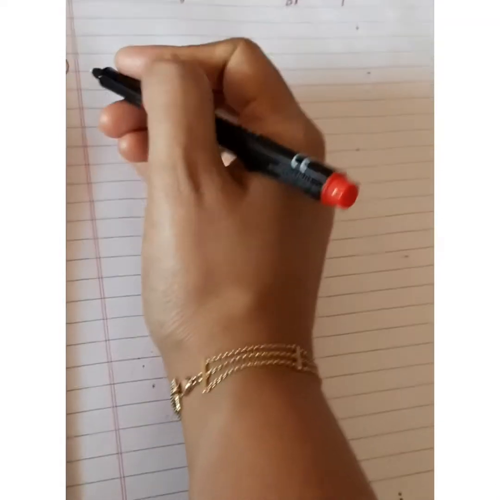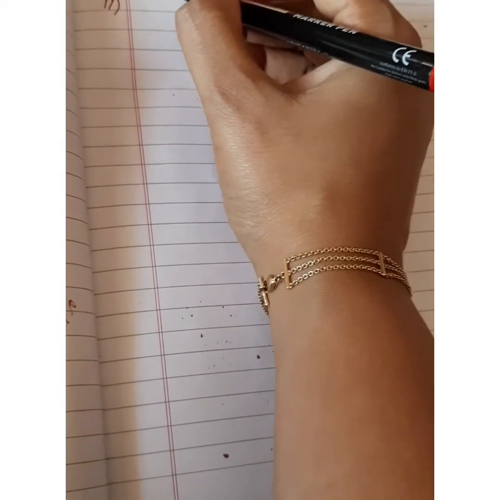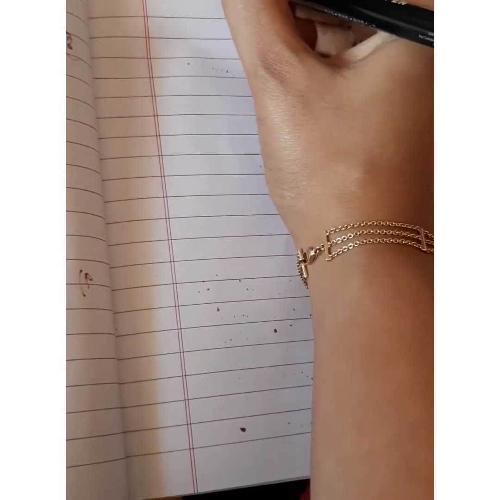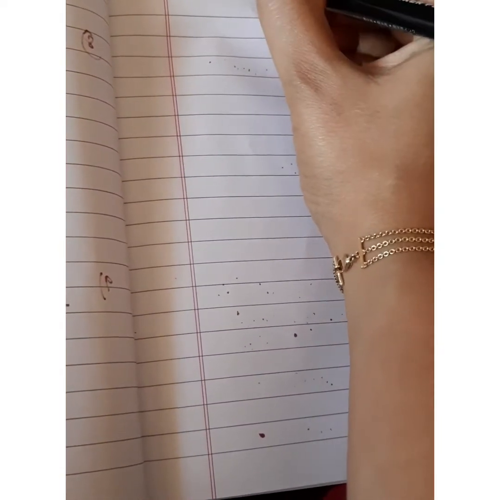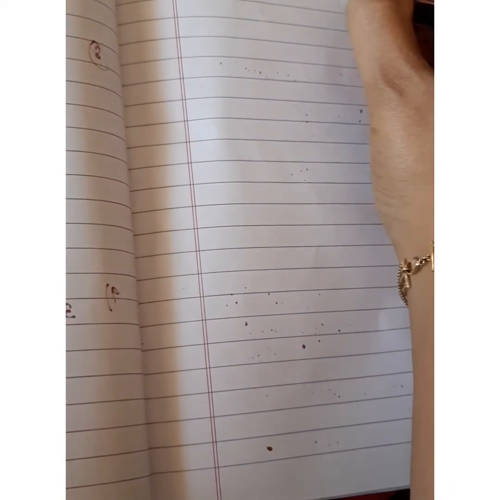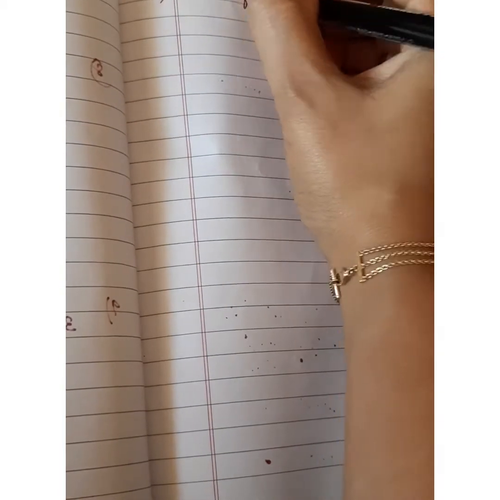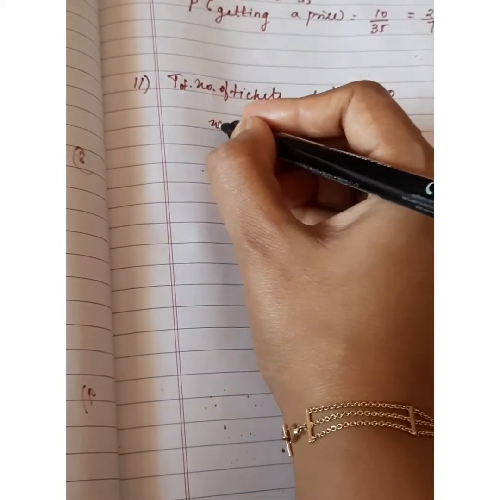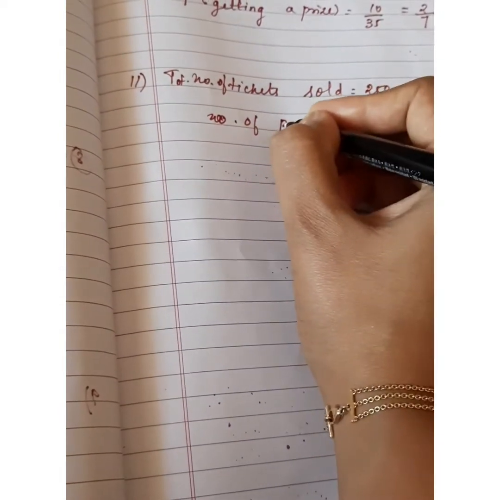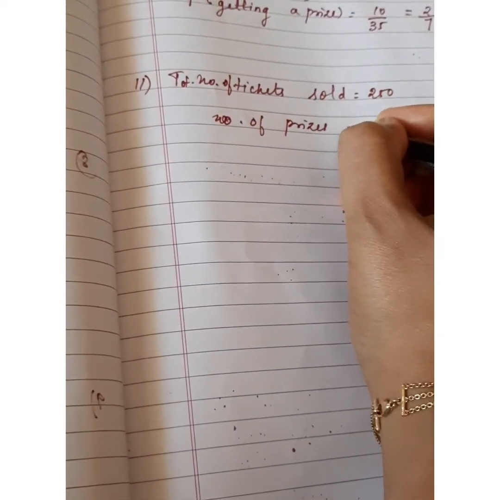Next question number 11. So total number of tickets sold is going to be 250, of which number of prizes is going to be 5.